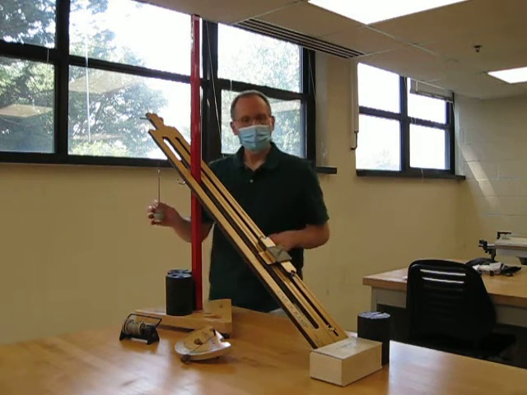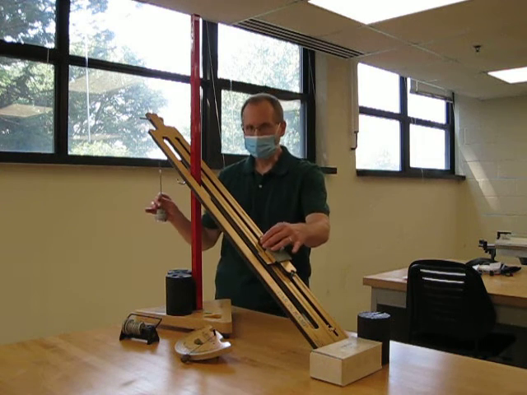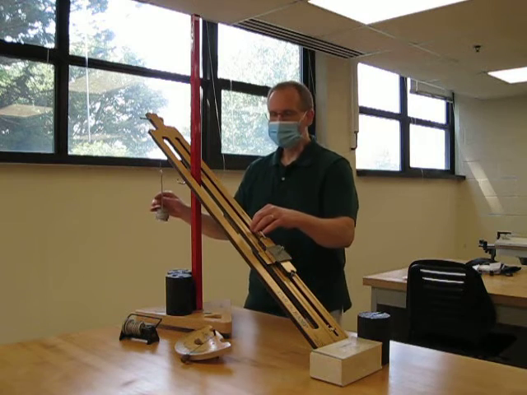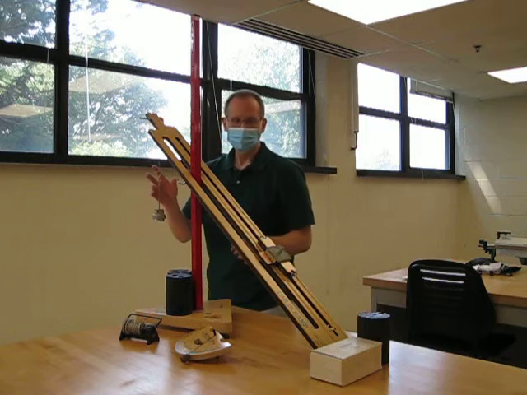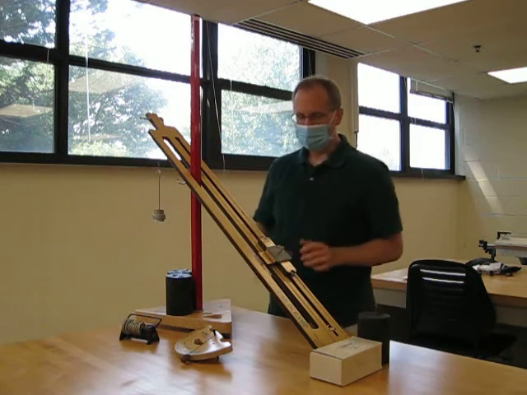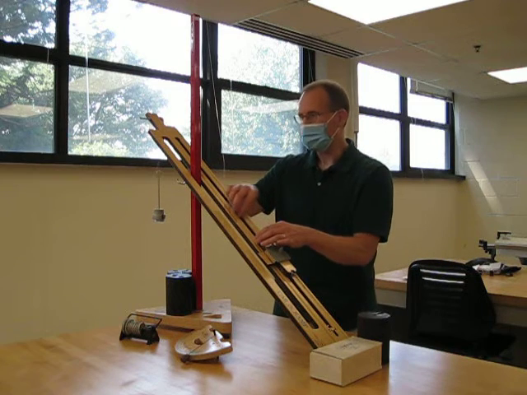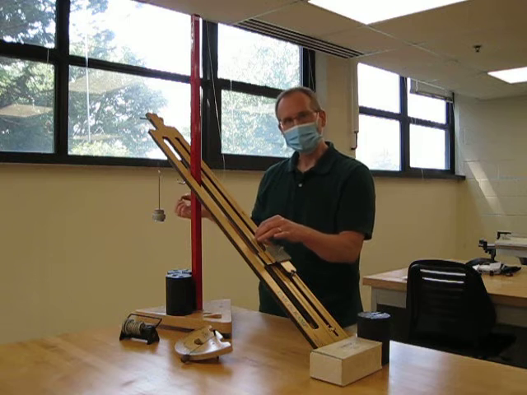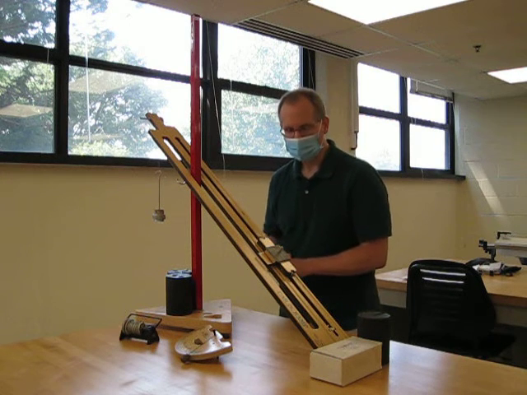The idea of this part of the experiment is to try and estimate the tension in the string, and we can do that experimentally. And then we can also look at all the forces acting on this cart theoretically, and we can calculate that tension in the string. So we want to compare the tension that we get experimentally to the tension in the string that we get theoretically when we calculate it.